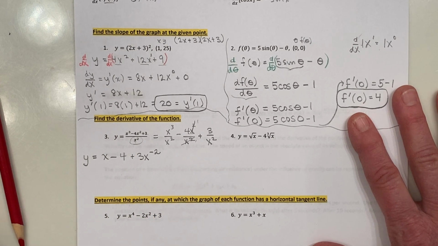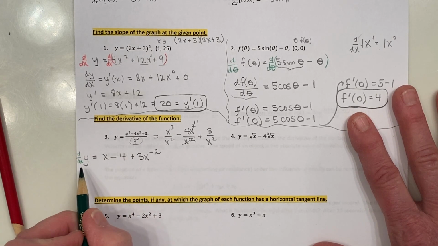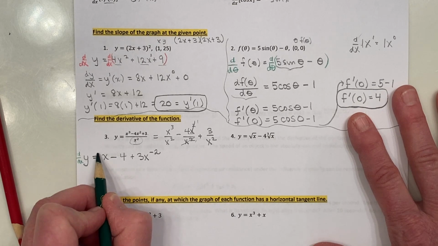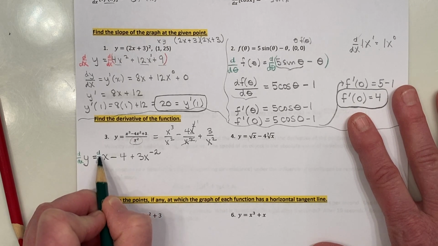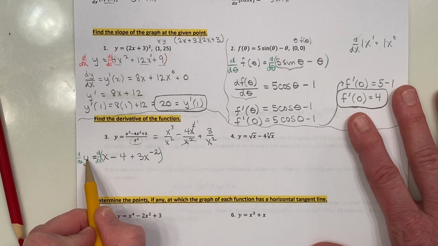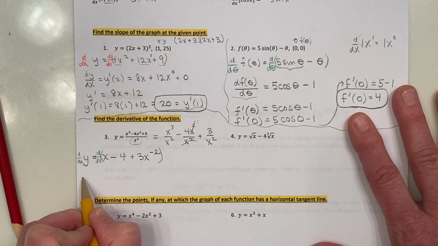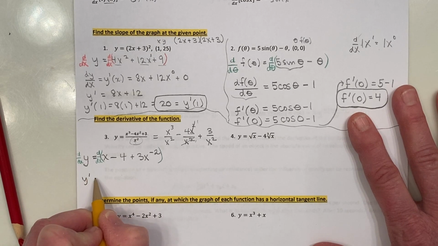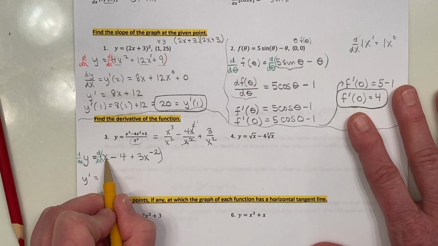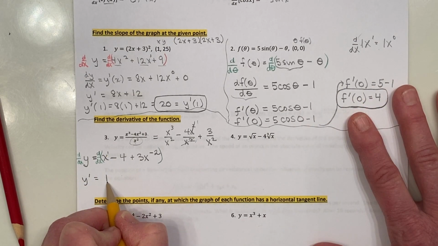Now I can find the derivative of all the terms. So bring in the derivative operator. I don't bring in dy over dx, I just bring in d over dx. Now when you find the derivative of y, that's dy over dx, or simply y prime. The derivative of x with respect to x, we just saw that previously, that's 1.